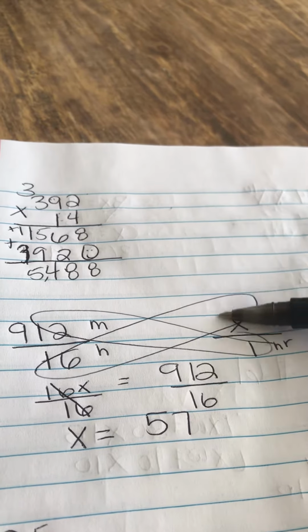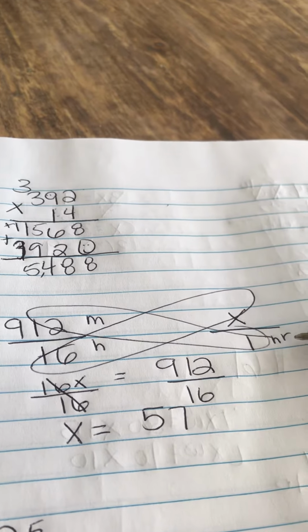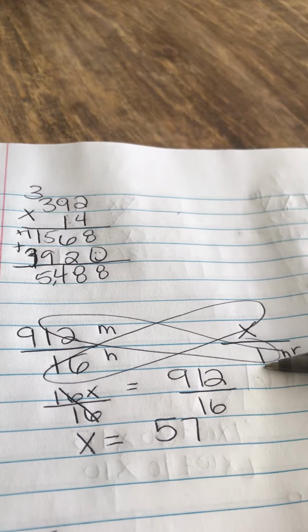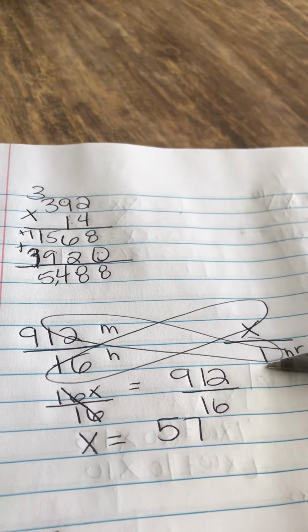So here would be miles. We don't know how many miles it's going to be in 1 hour. Remember, when we're doing unit rate, this denominator is always going to be 1 because we're trying to figure out, okay, if it goes 912 miles in 16 hours, how many miles am I going to go in 1 hour? That would be the rate.